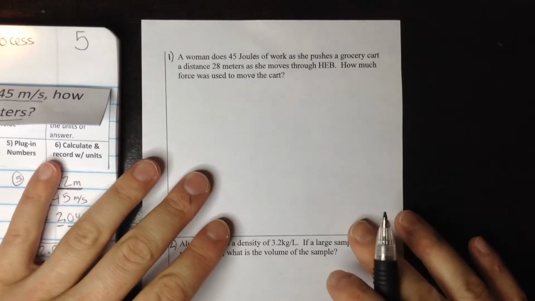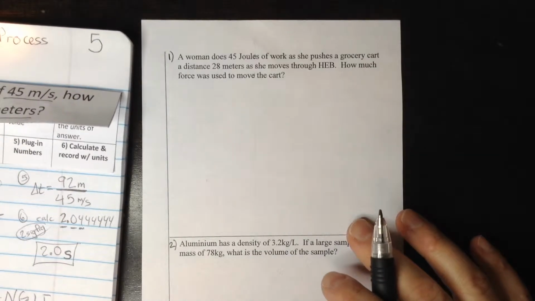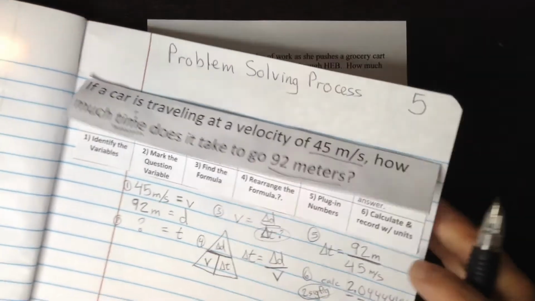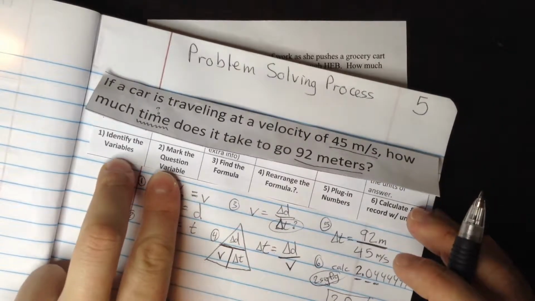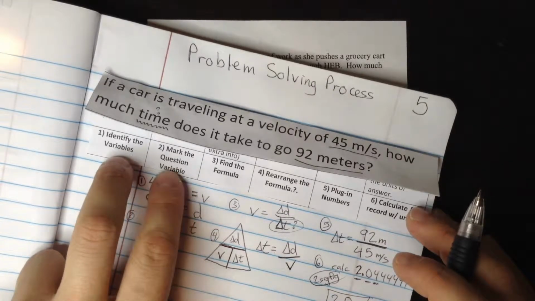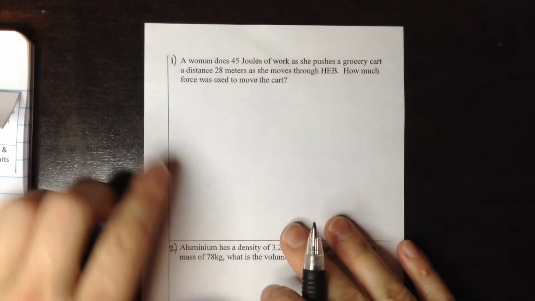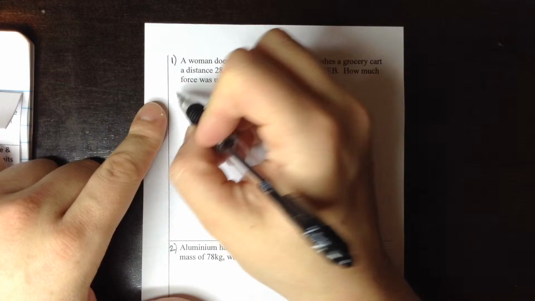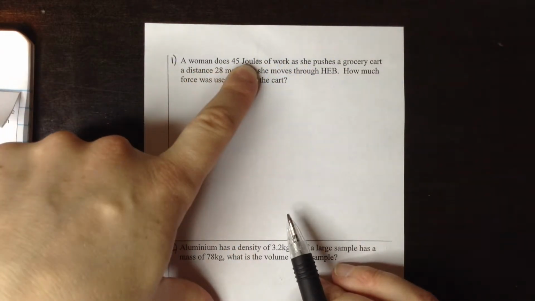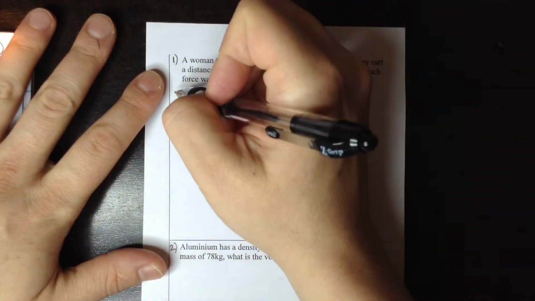Okay, so when it comes to the problem-solving process, those first steps, identifying the variables and the question, are actually probably the most important steps. Because if you don't do this, you have no idea what the heck to do with the rest of the problem. Okay, so here we go. Step 1. So find question 1. A woman does 45 joules. Okay, so find that question.